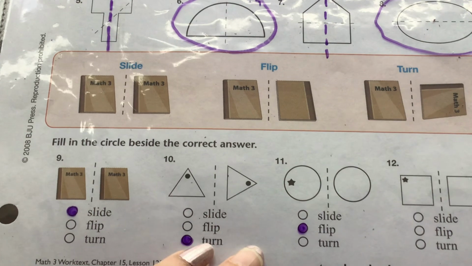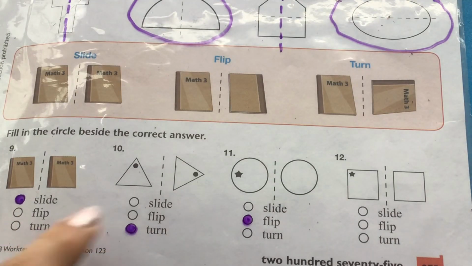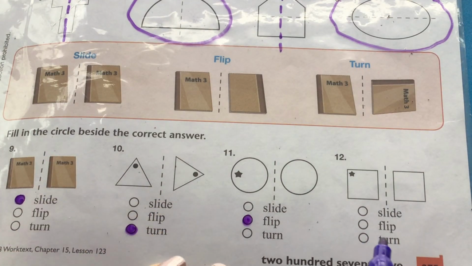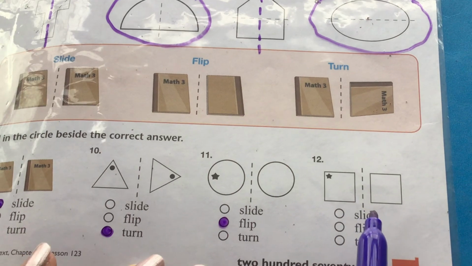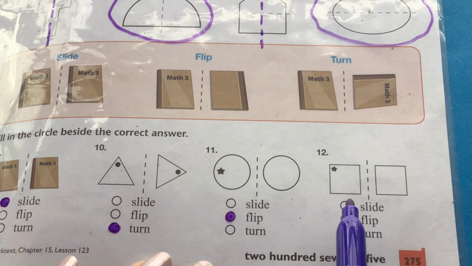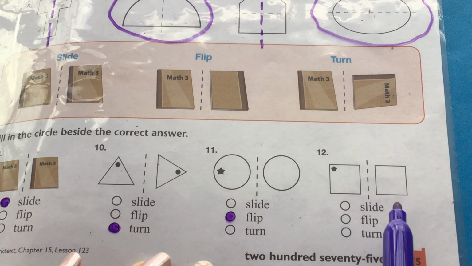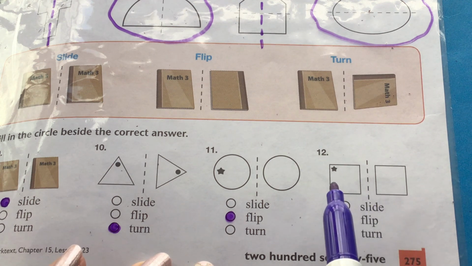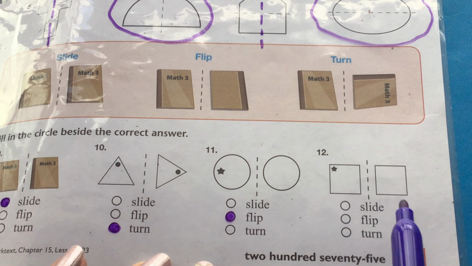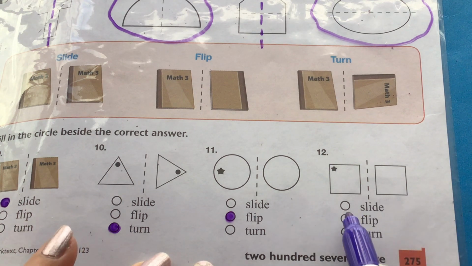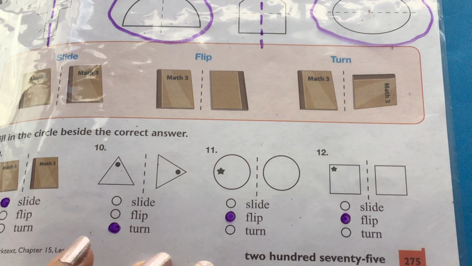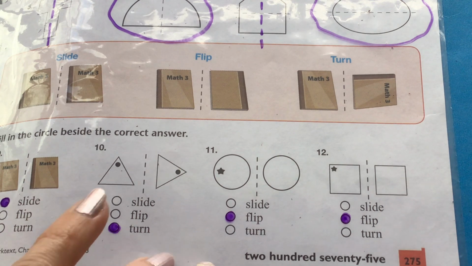Let's look at the last one now. We've had one of each, so let's see what they give us this time. We have a square with a star in the first picture. In the second picture, we still have a square, but the star is gone. We had the front side, now we have the back side. What do we call that? We call that a flip. Very good. All right, I hope that helped.